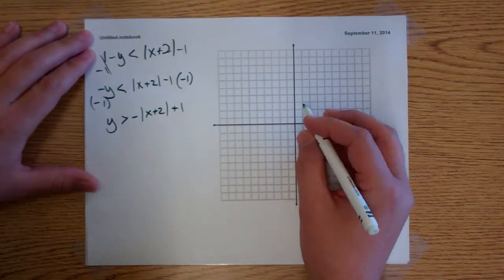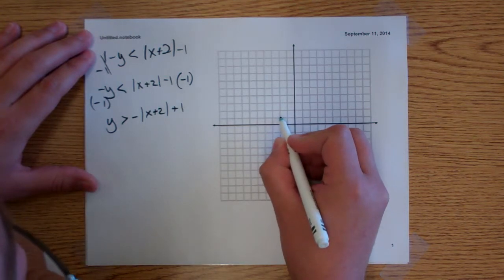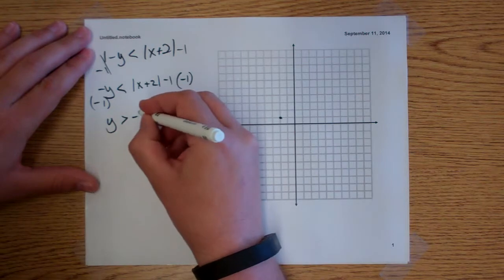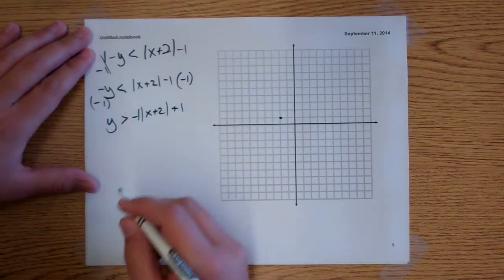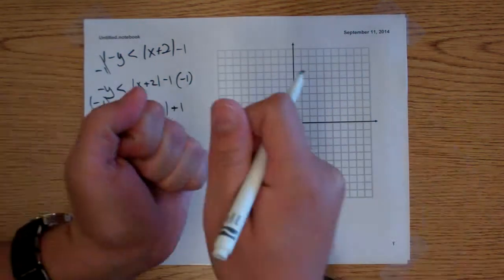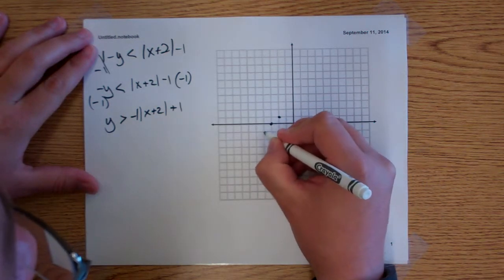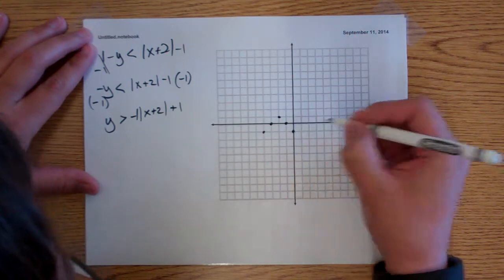So what we can do is go ahead and plot our vertex: negative 2, 1. We know it's going to be there. Since the absolute value of a is 1, because remember there's an imaginary 1 right there, we know it's not going to be stretched or compressed, so we know our slope is 1. So we're going to go through this point and this point.